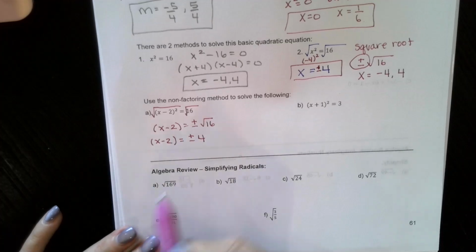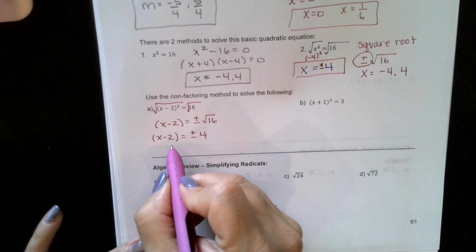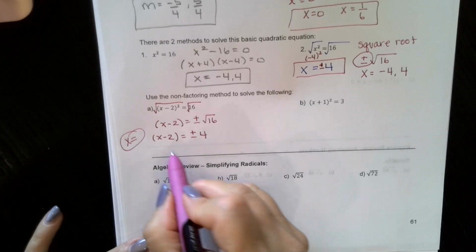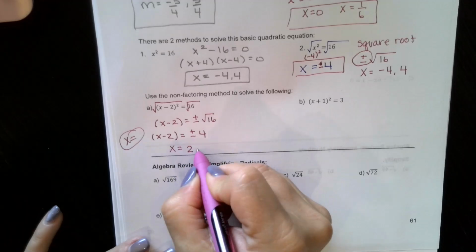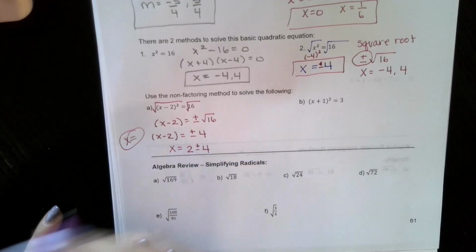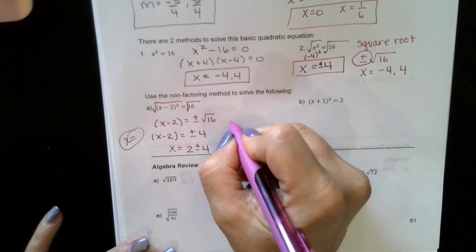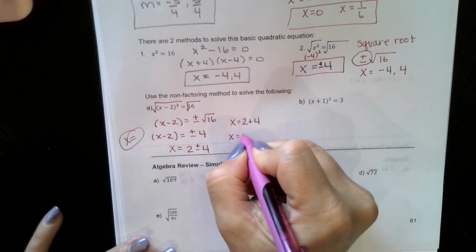Well, now at this point, I guess I could have dropped the parentheses here because we're all done with this, but it has to be x equals. So x equals, it has to be x equals. So I have to move the 2 over. So what I end up with is x equals 2 plus or minus 4. Okay? So if I do this, 2 plus or minus 4, really what I have is x equals 2 plus 4 and x equals 2 minus 4.